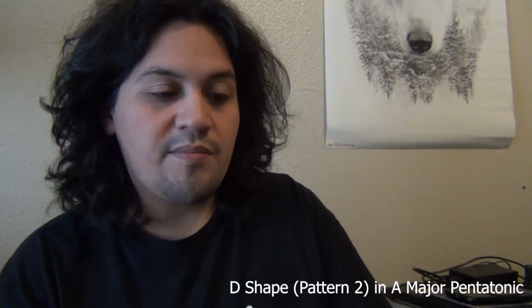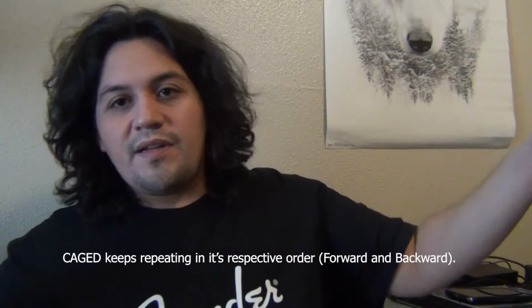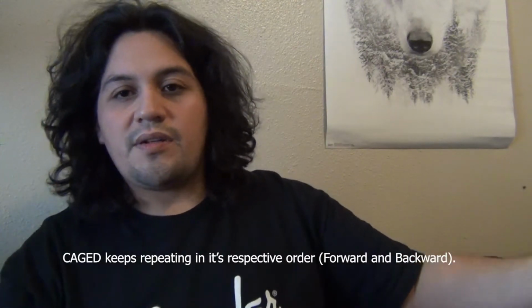For the next one, it would be the D shape. We could see the D shape right there with pattern number 2 on the squared notes, and then the open D note, which in this case is an A. It's an A major. So this is how these shapes are going to keep appearing, in the order of C, A, G, E, D. So if we're on E, what would be next? D. And if we're on D, it would start again with C, and then A, G, E, and D. If the guitar fretboard was infinite, these patterns would keep repeating over and over again.